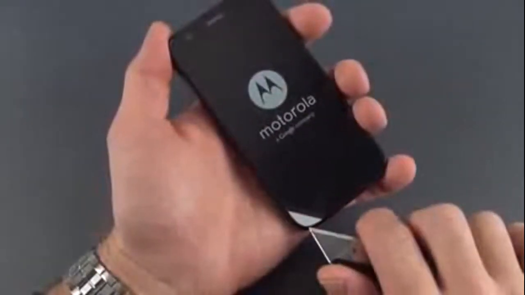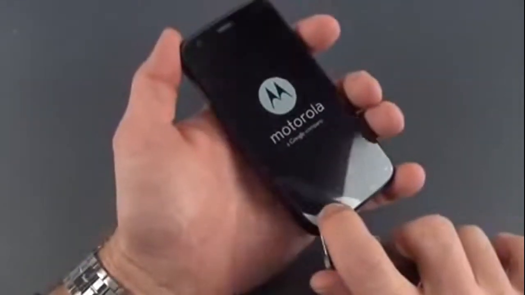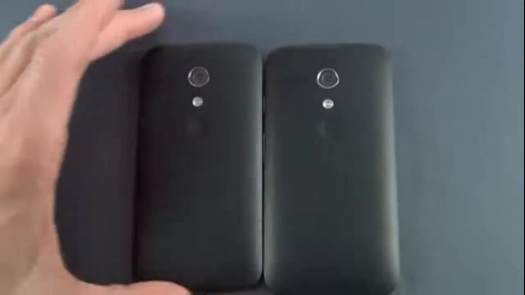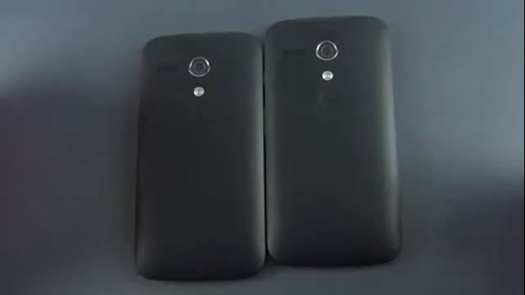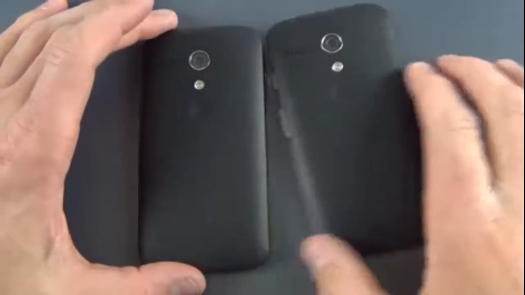Alright, so let's go ahead and peel this plastic off, and it's the same story here. I can't quite get my fingernail under that. Alright, so let's take a tour around the hardware, and as you can see, I can't really tell the difference between the two of them right now, and that's because externally they are identical, as well as internally. They have the same specs. The only difference is the software. So let's just grab one of them.